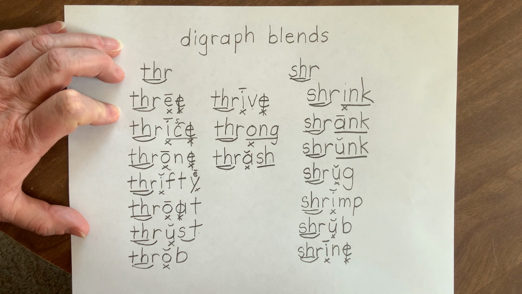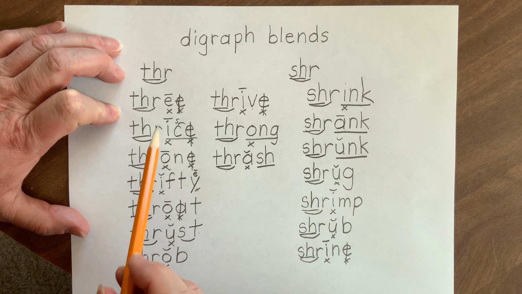Okay, so let's read these words. Let's start over here on this one.